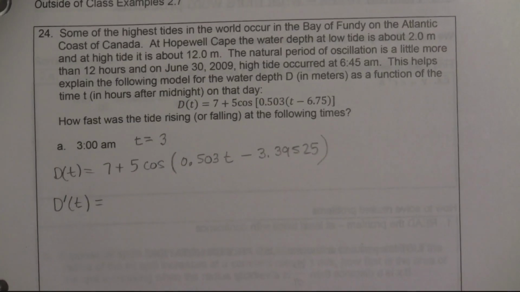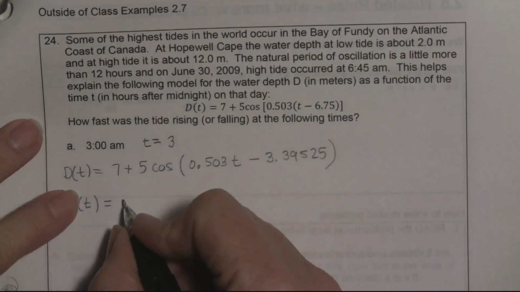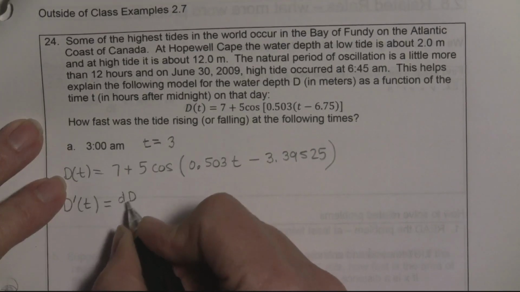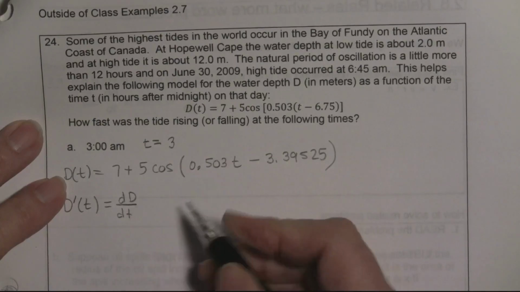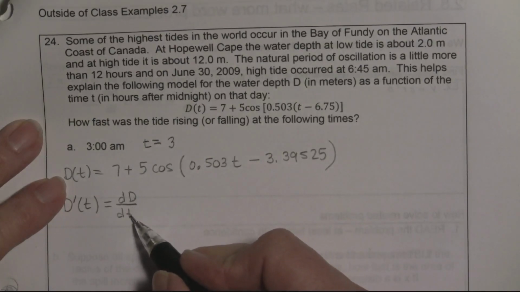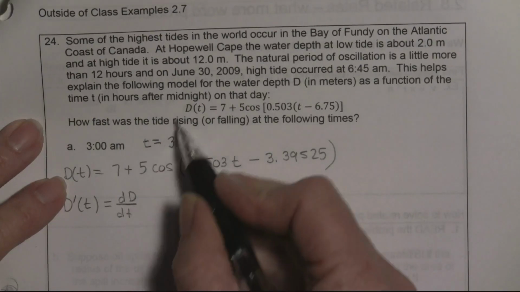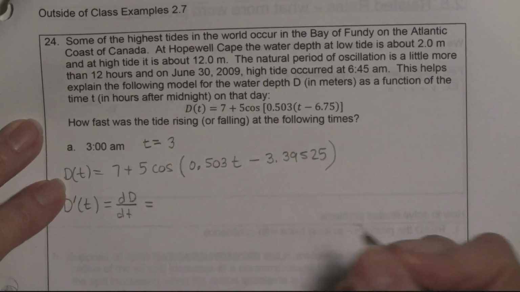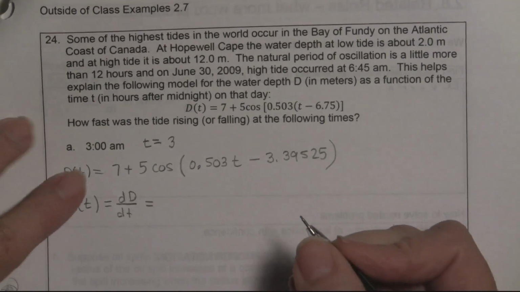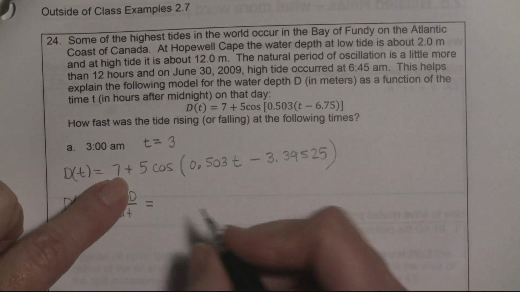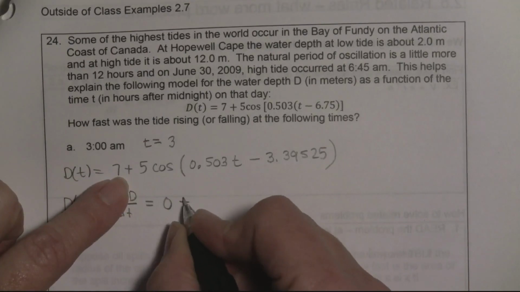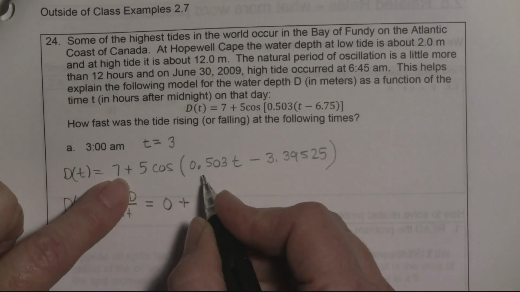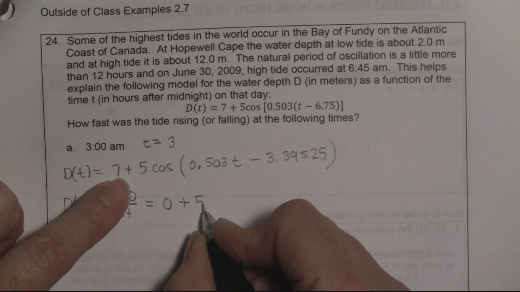And if you're looking at the units here, another way of saying this, I know it's going to look funny, but dD/dt. And so this is going to be meters per hour, right? Meters per hour. And so I'm just going to write it like both of those, I'll have the units on it. So the derivative of 7 is 0 plus, and then 5 times a function, the 5 just holds still, right?